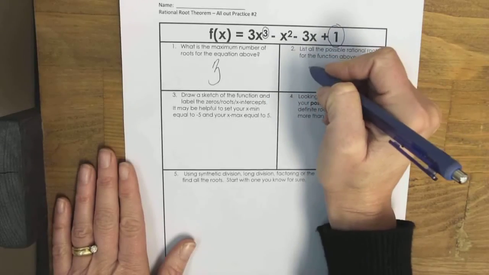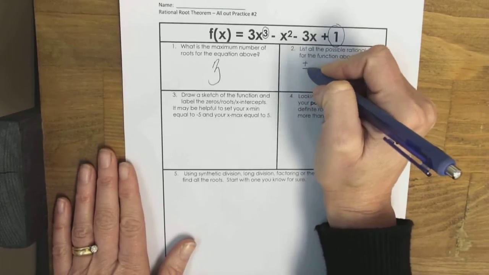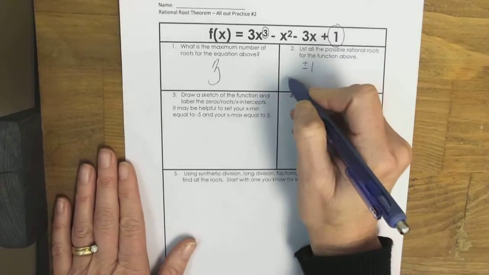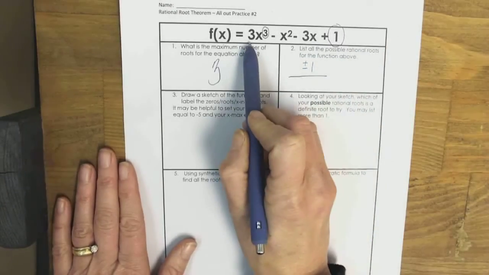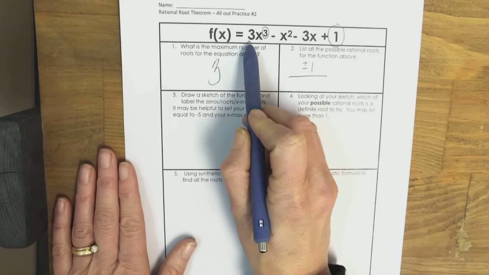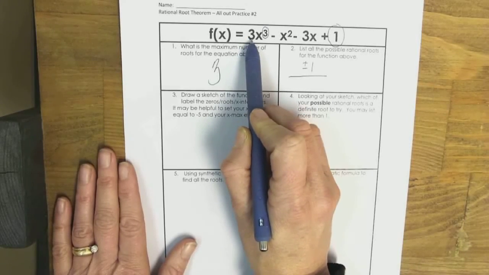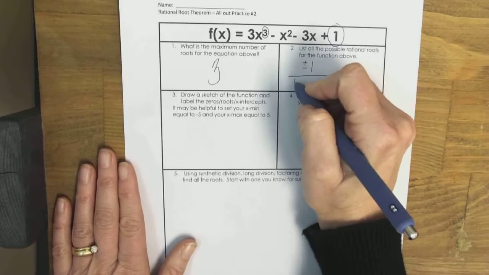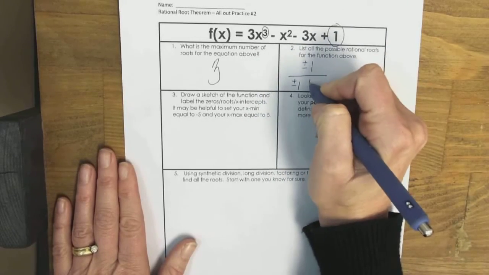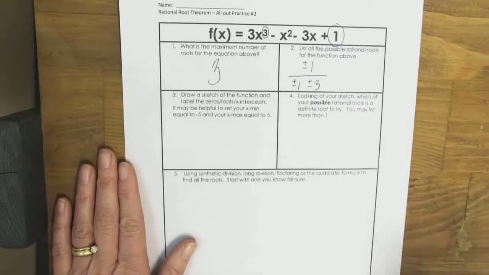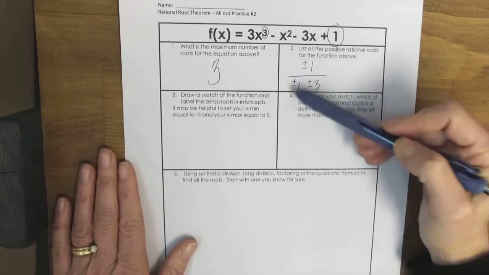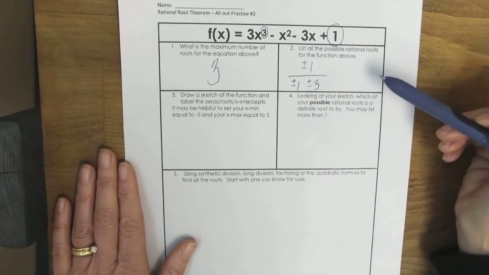The only two things that go into positive 1 are plus and minus 1. And that's all over all the possible factors of your lead coefficient. So there are 4 numbers that go into 3 evenly, and they are plus or minus 1 and plus or minus 3. So now when we look at this, we should then off to the side list what the actual rational answers could be.